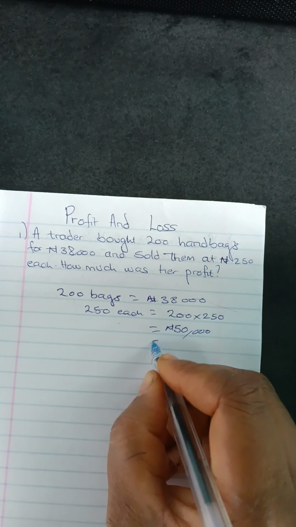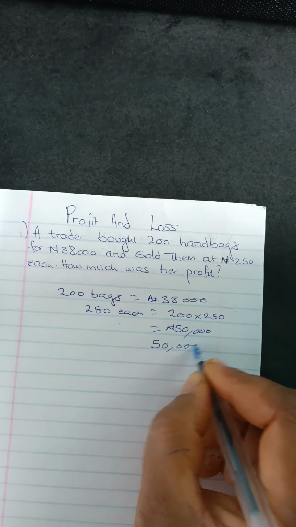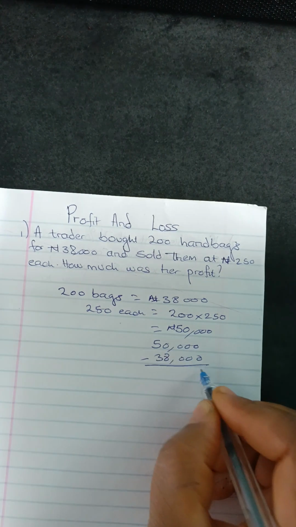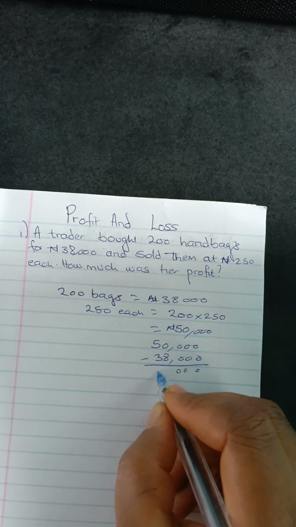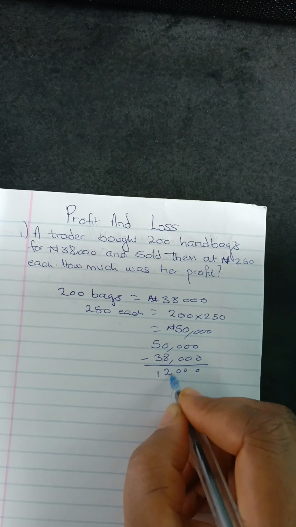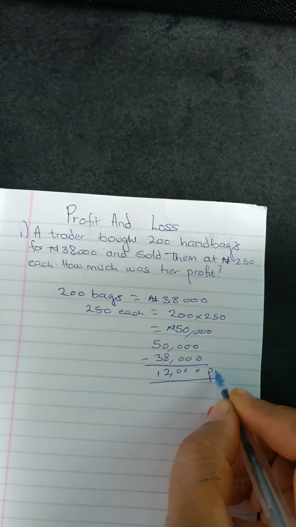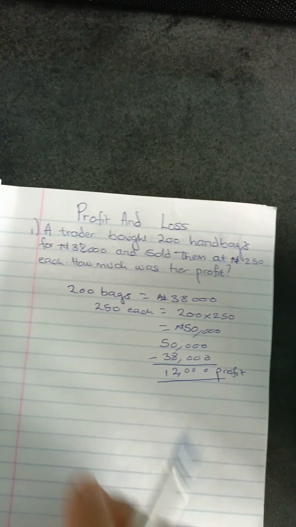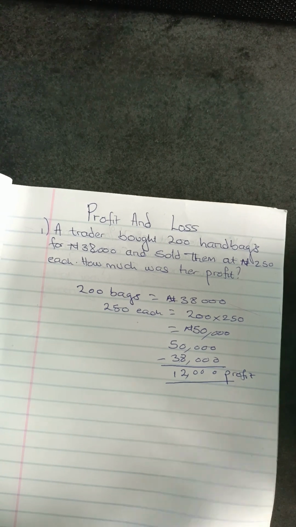So what is the profit? The profit is 50 minus 38, which is equal to 12. So she made a profit of 12,000. So this is how to do this. So this is number one. So let's go to the next one.